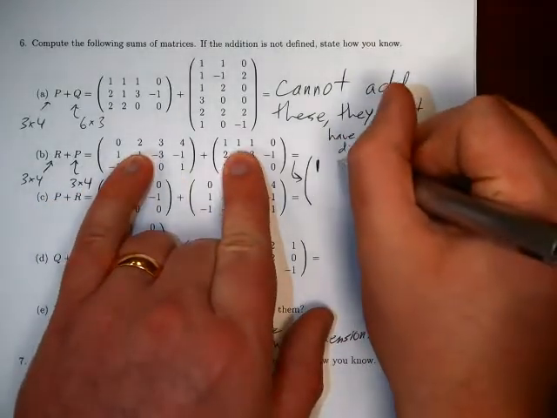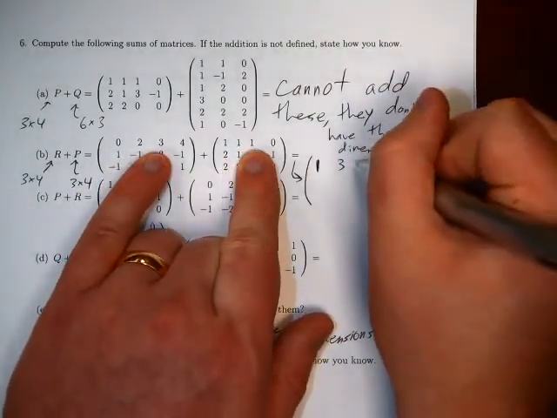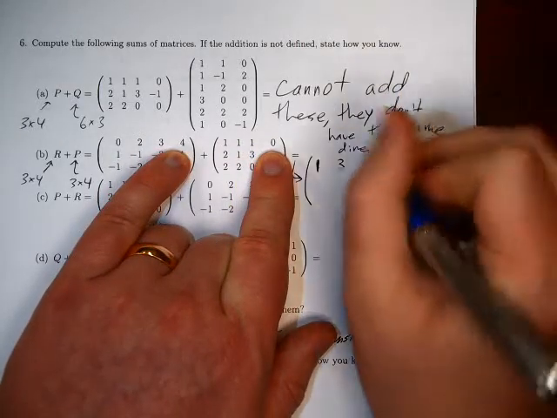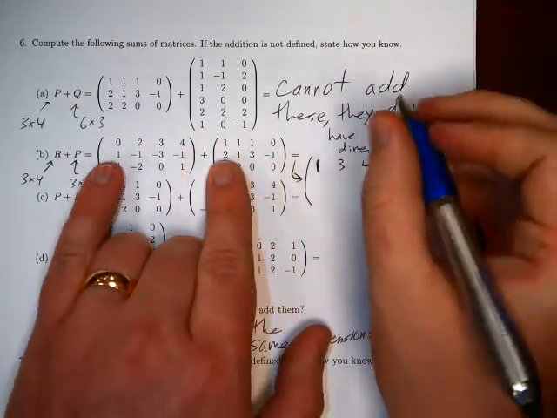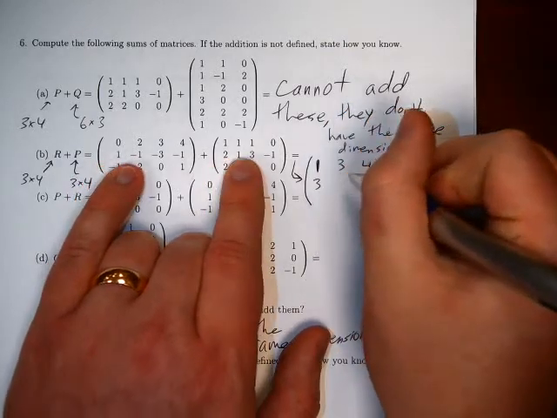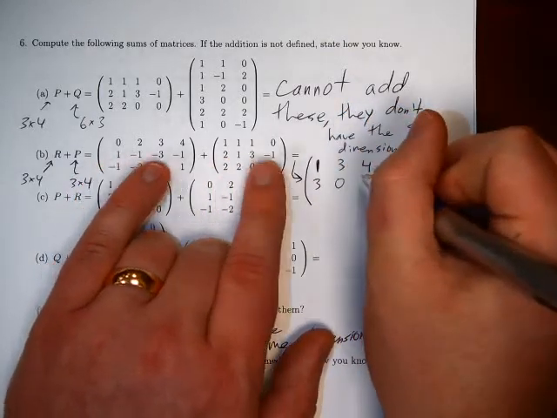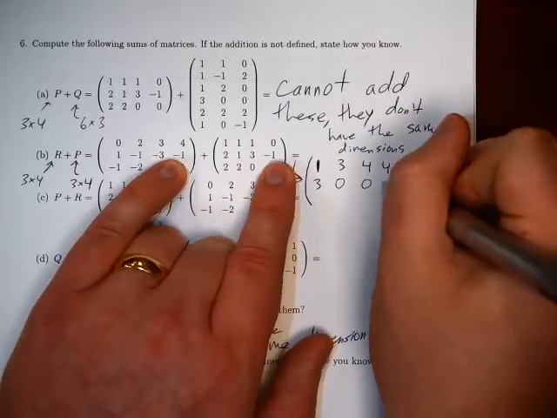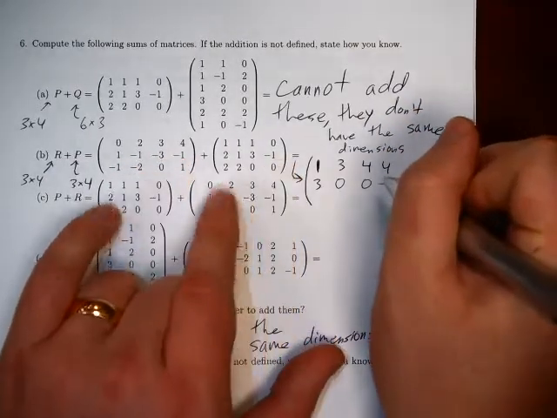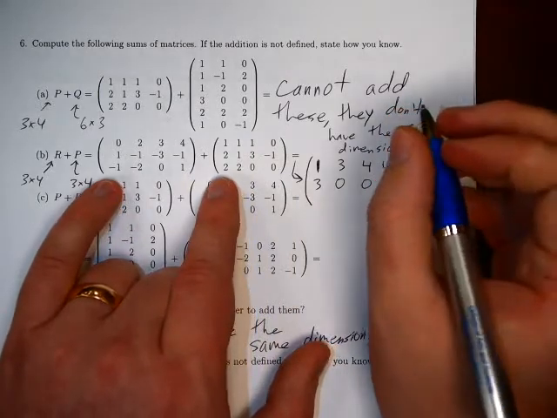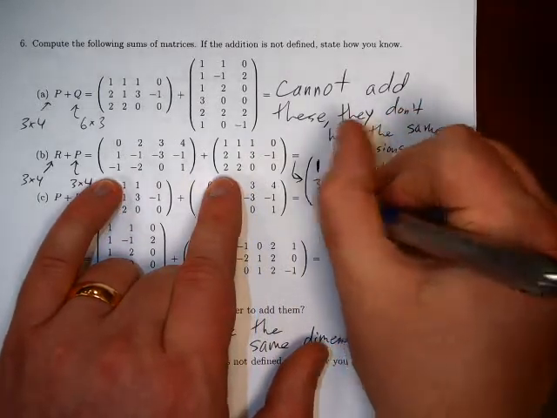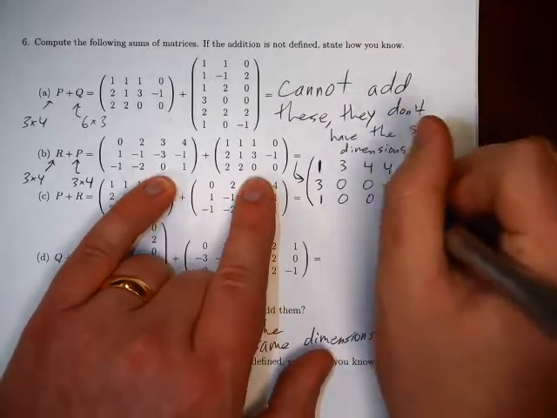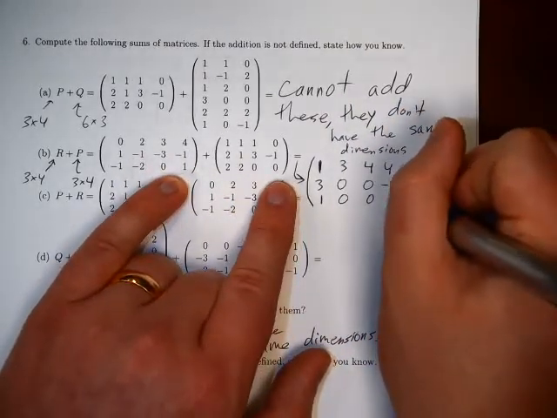2 plus 1 is 3, 3 plus 1 is 4, 4 plus 0 will also be 4, 1 plus 2 is 3, negative 1 plus 1 is 0, negative 3 plus 3 is 0, negative 1 plus negative 1 is negative 2, and then last row, negative 1 plus 2 is 1, negative 2 plus 2 is 0, 0 plus 0 is 0, and 1 plus 0 is 1.